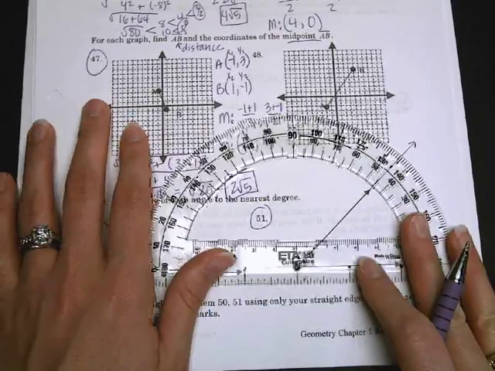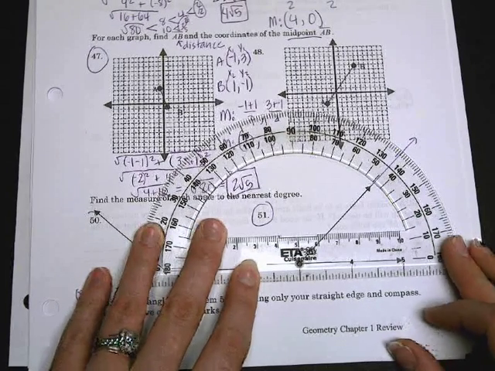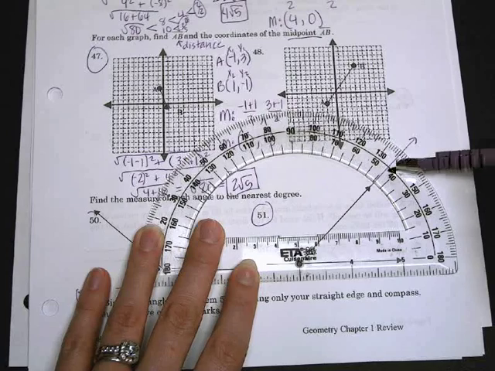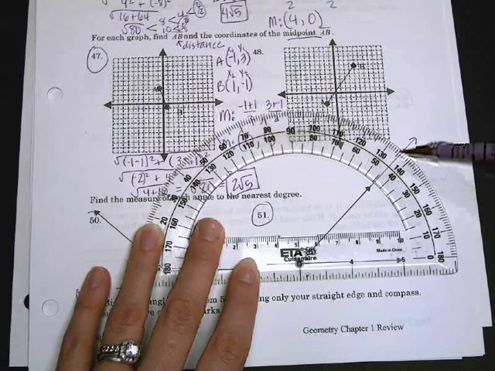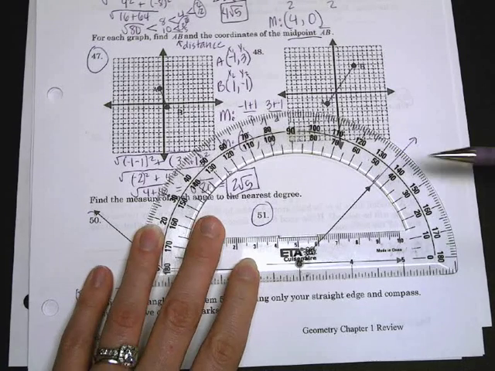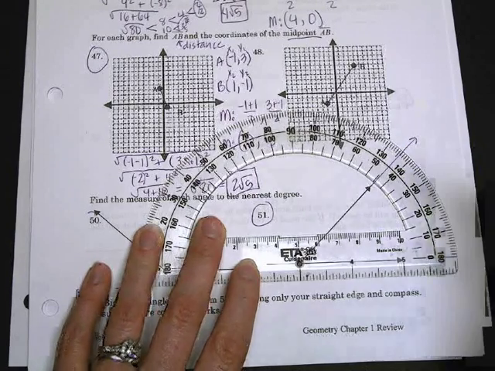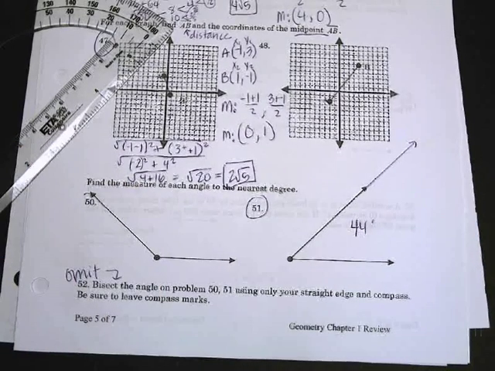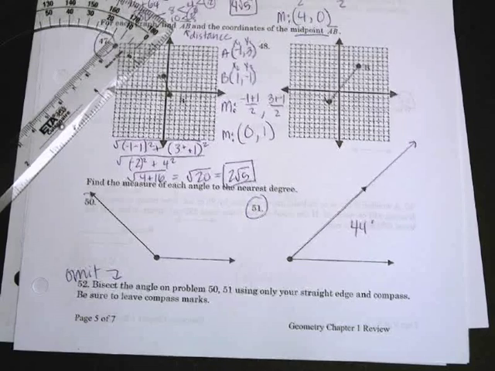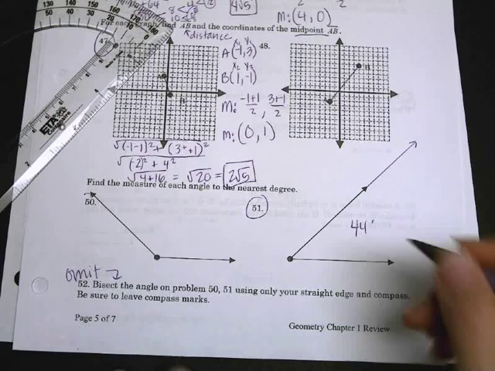So I line up that vertex on the point and I make sure that my protractor is level, and I see that it comes out to about a 44 degree angle. It's a little less than 45. You might be wondering, how do I know that it's 44 instead of 136 degrees? And the reason is because when you look at this angle, I know that this angle is smaller than 90 degrees. And so that's why I choose the small number that my protractor's crossing over. Not the 140, because it's not an obtuse angle. This is acute.